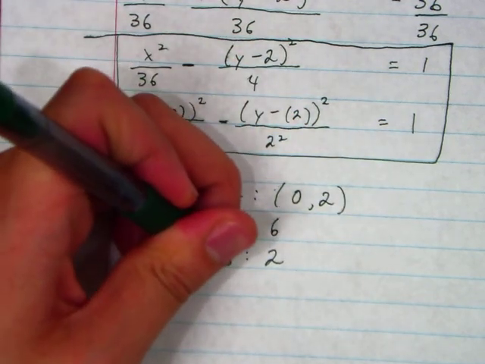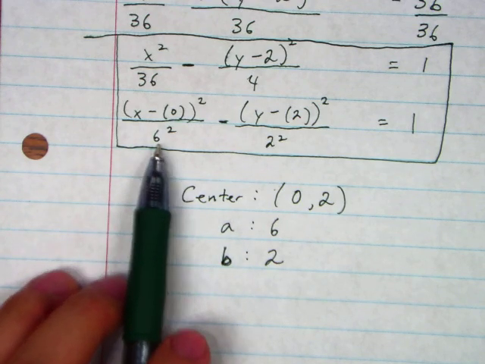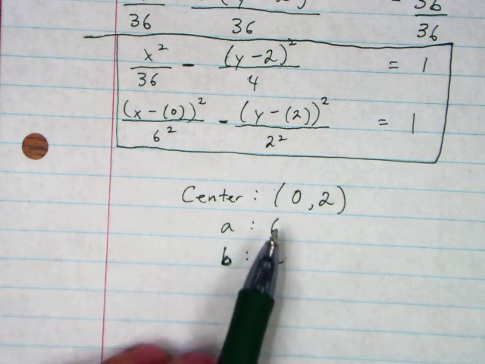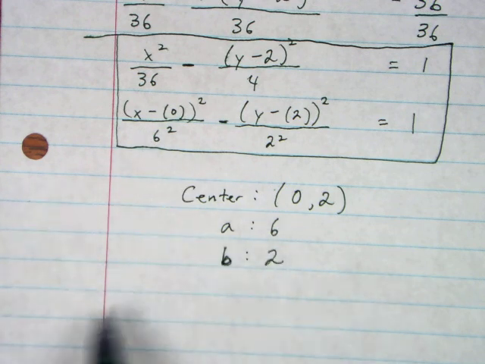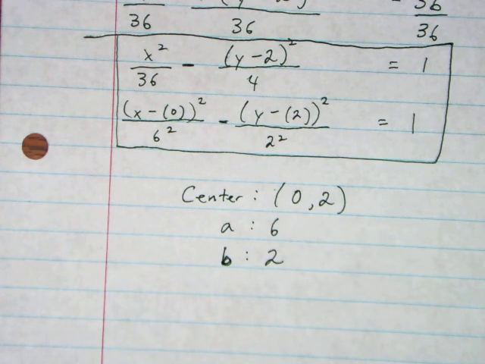Okay, and right here, I'm going to start at 0, 2, and because the x is positive, I'm going to go plus or minus 6 in that direction, and then for B, I'm going to go plus or minus 2 up and down. So let's go ahead and graph that, using all this information now.